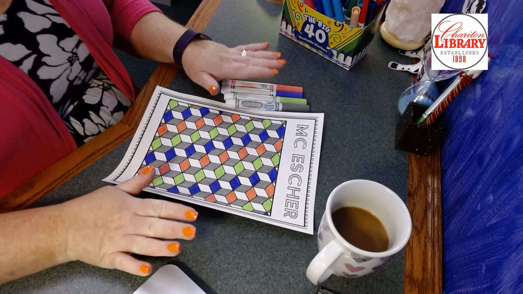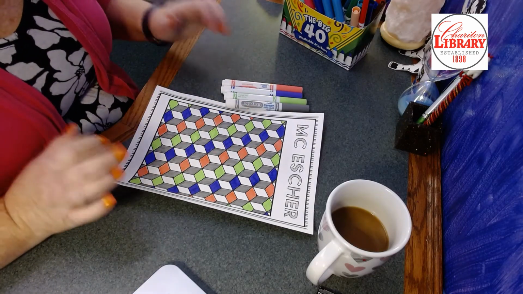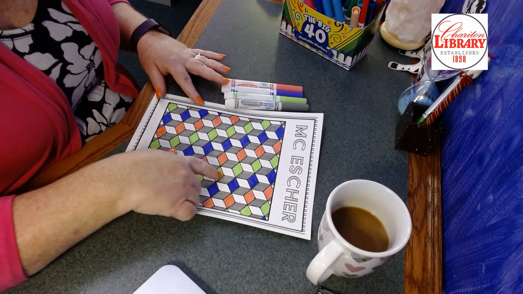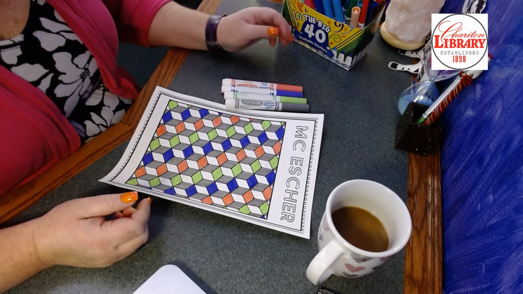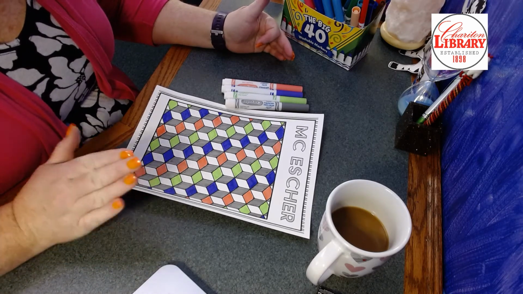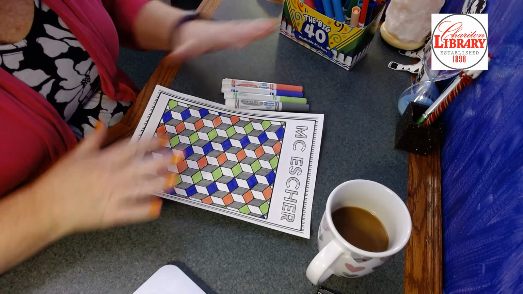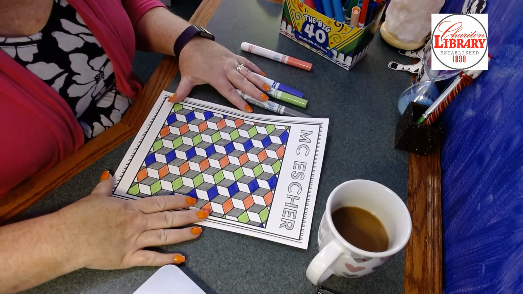And so I encourage you, make sure that you step away from it occasionally and look and see what pattern you are seeing. There's actually a flower in here as well. So really, this could be colored so many different ways to create totally different pictures using the exact same shapes on the page. And it's flat, and it doesn't feel flat while you're coloring it.